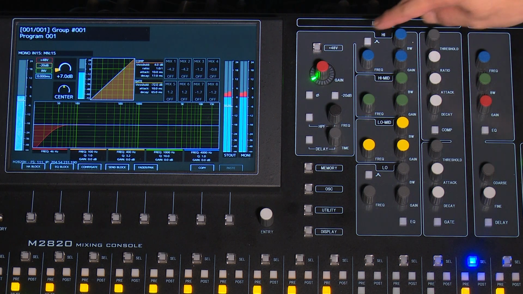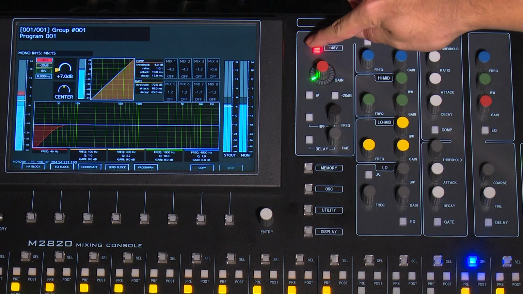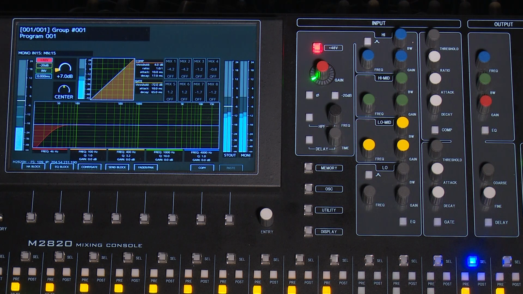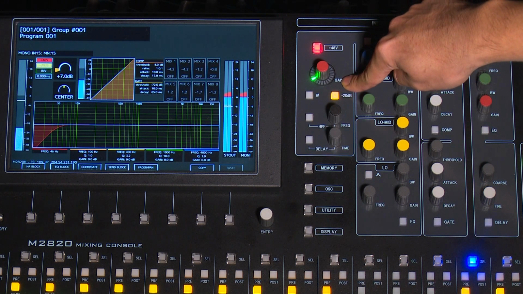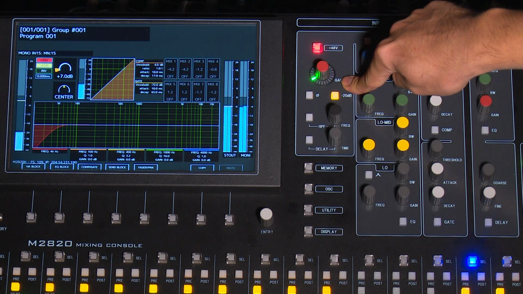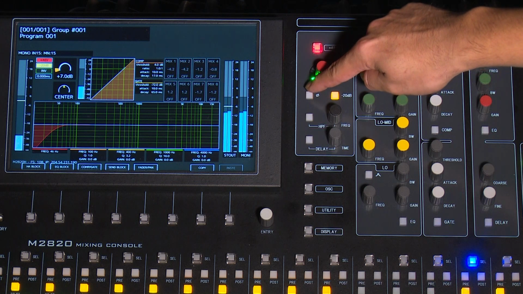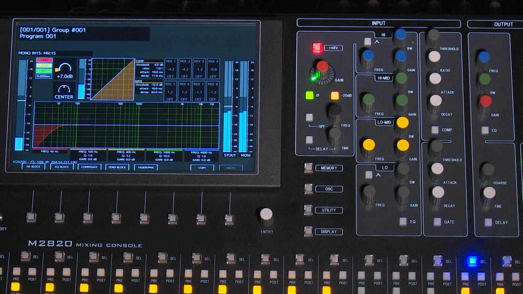The phantom power button is here. Its status, on or off, is shown on the screen. The pad button is here. You can see its on-off status on screen. This is the phase button. The current status is also displayed on the screen.